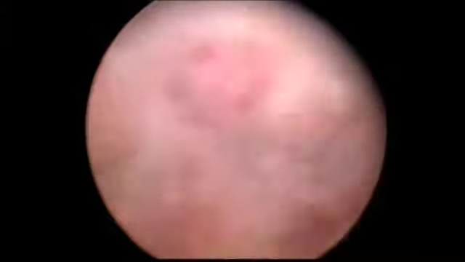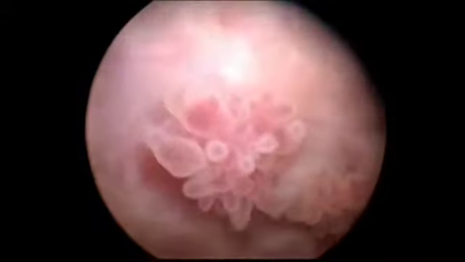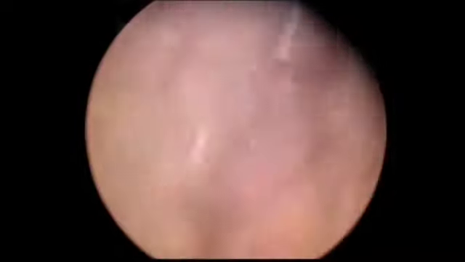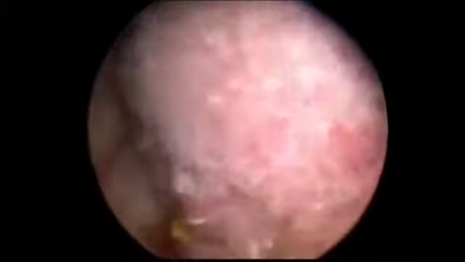cystoscopy. It revealed multifocal diffuse disease in the patient's bladder. Most of the disease was focused on the left base and left lateral wall. As you can see from the prior resection site, it was very close to her left ureteral orifice. The patient's right kidney is atrophic from a prior open left ureteral lithotomy.